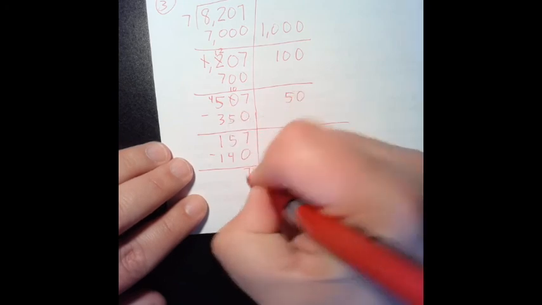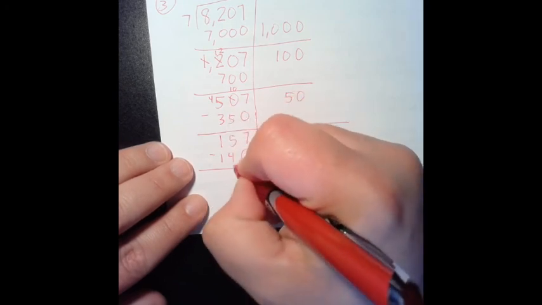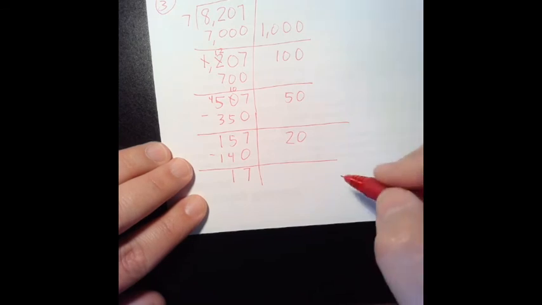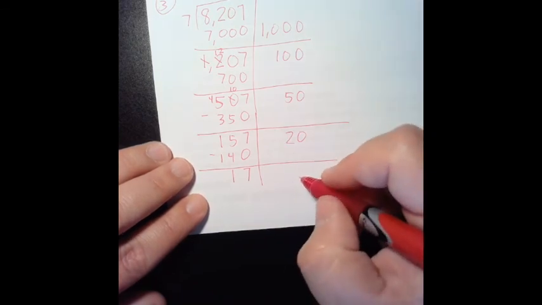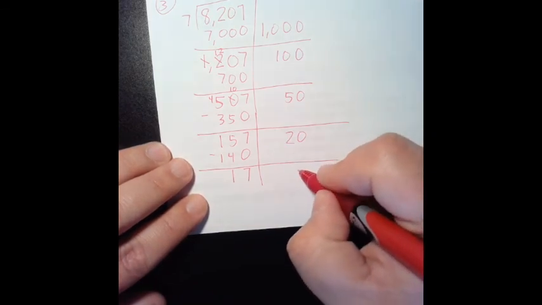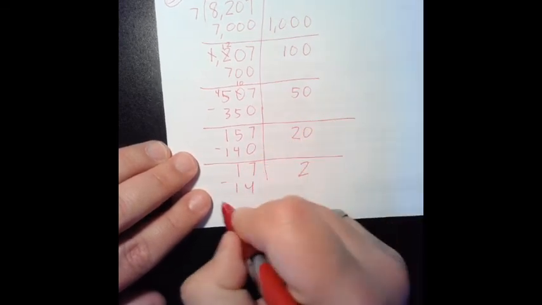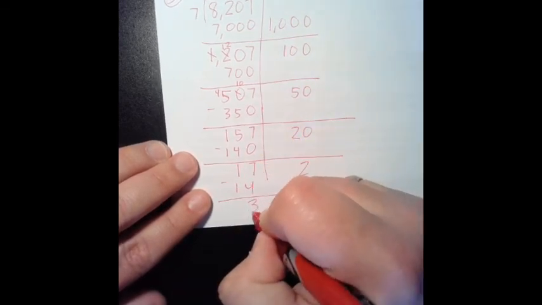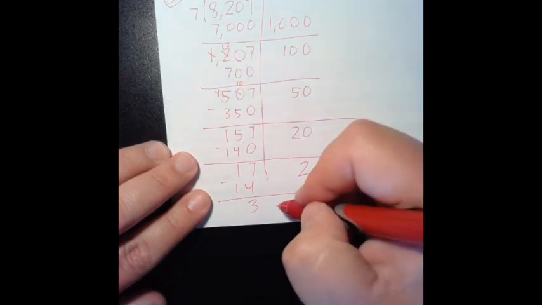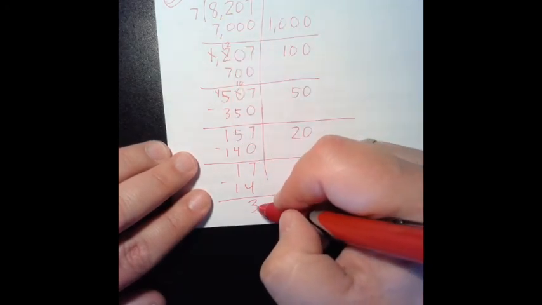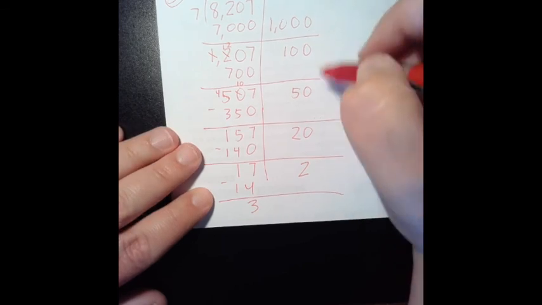7 take away 0 is 7, and 5 take away 4 is 1. That's 17, and I know I can do that 7 times 2 is 14. And that will leave me with 3. I can no longer divide, so I will need to have that as a remainder. So now we're going to add these up.